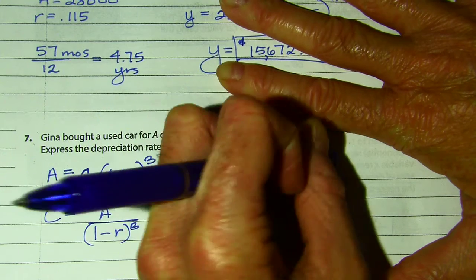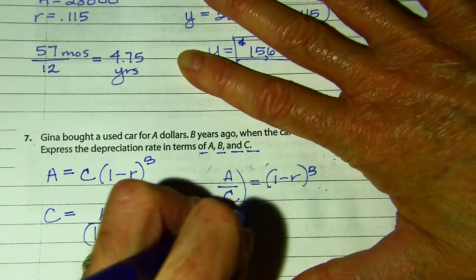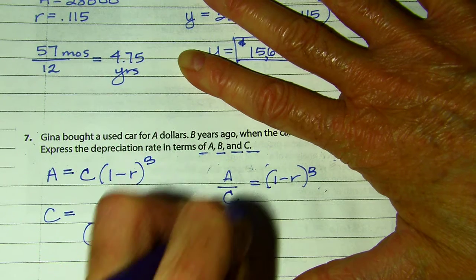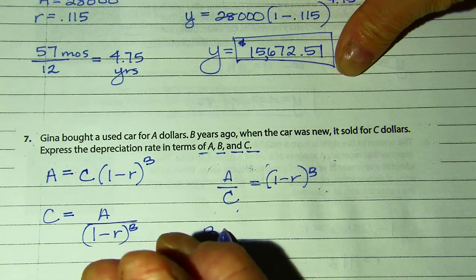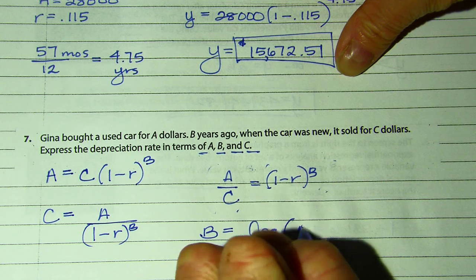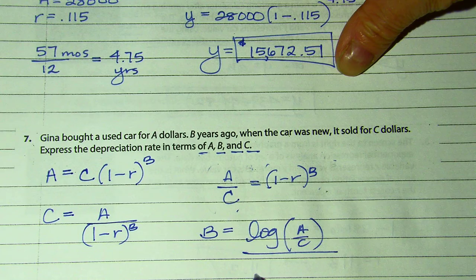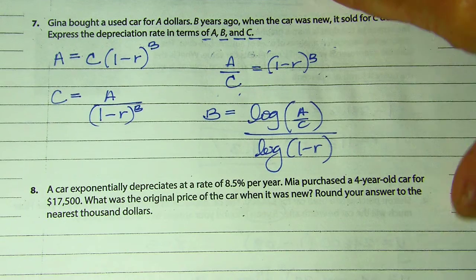As you can see, I didn't do this earlier. And I don't think this is a type of problem on your homework, but just in case, B would equal the log of A over C divided by the log of 1 minus R. I don't think it'll ask you for anything that complicated, but what do I know?